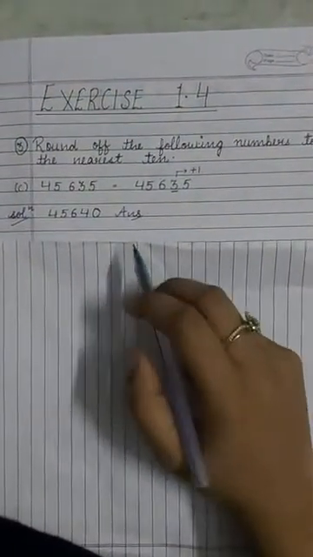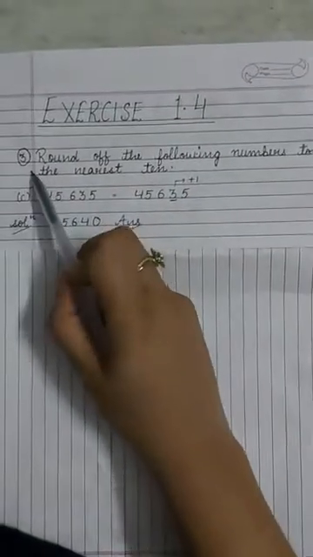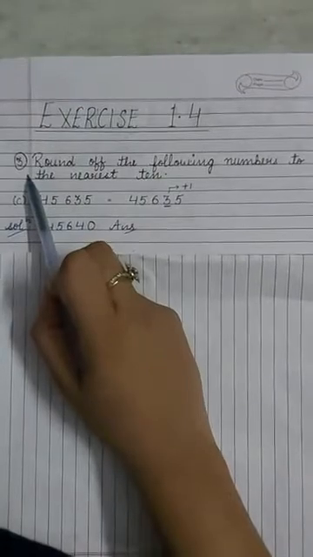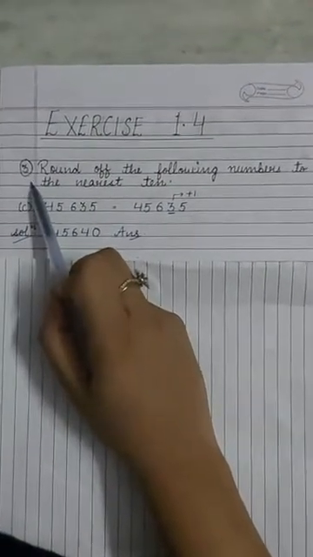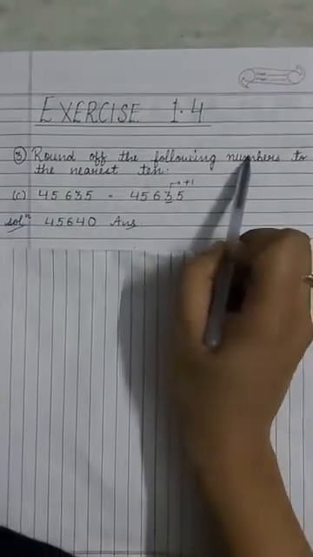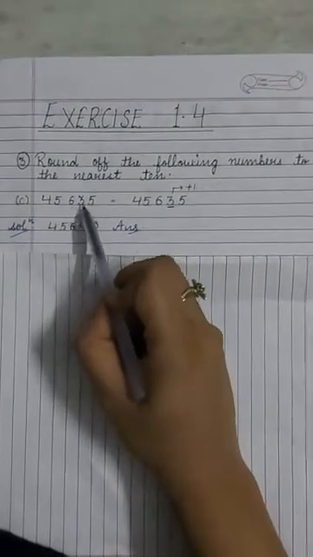Now we will do exercise 1.4, question number 3. Students, we will do question number 1 and 2 later on. Okay, we are starting from question number 3. Round off the following numbers to the nearest 10. 4, 5, 6, 3, 5.